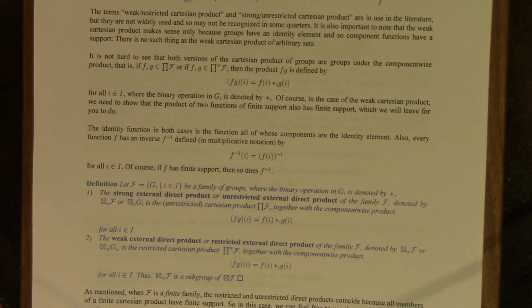In the case of the weak Cartesian product, of course, you have to verify that the product of two component functions with finite support also has finite support, and I'll leave that for you.